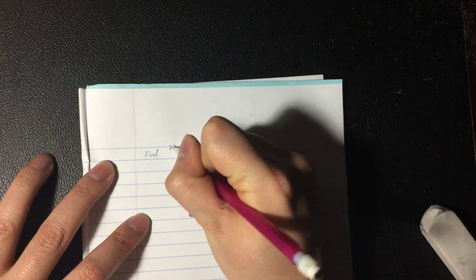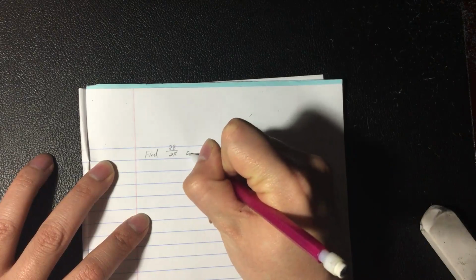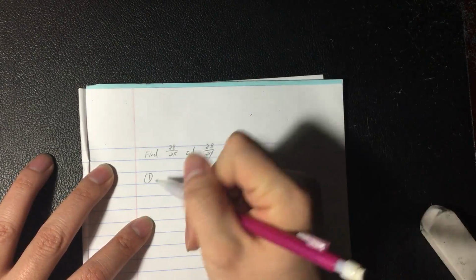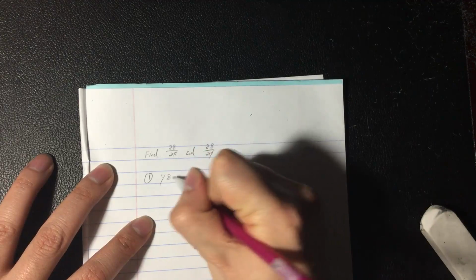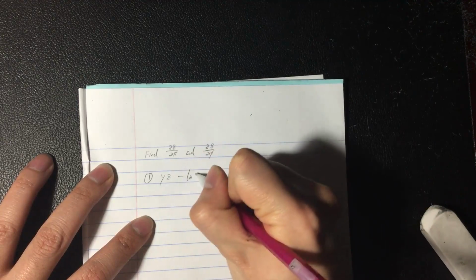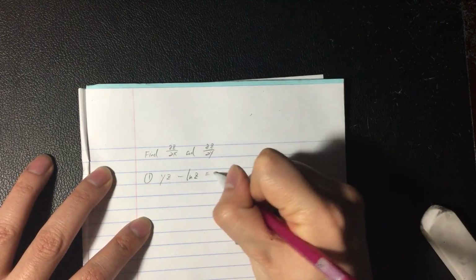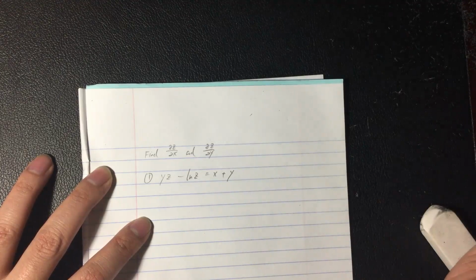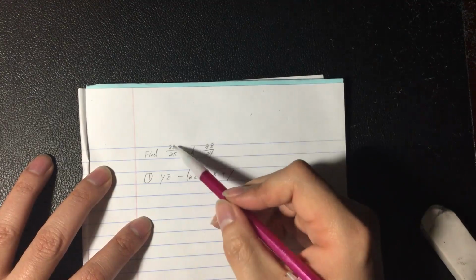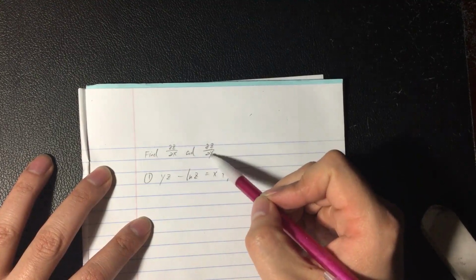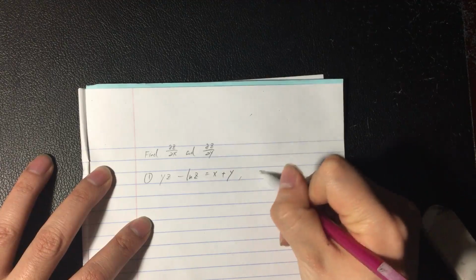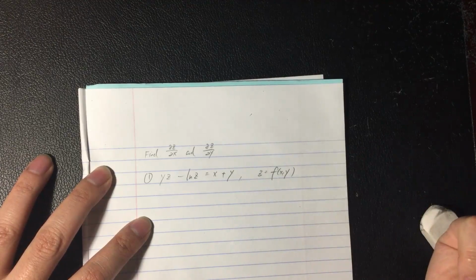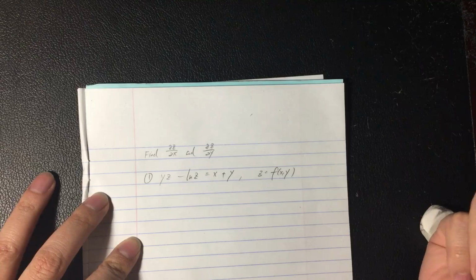Find partial z over partial x and partial z over partial y. First example, yz minus ln of z equals x plus y. Since we are looking for partial z over partial x and partial z over partial y, that means we must treat z as a function of x and y.